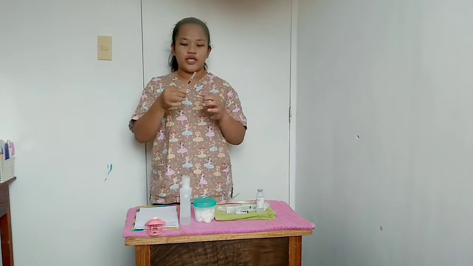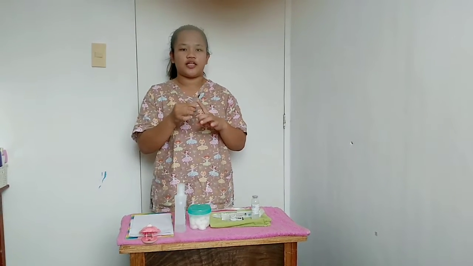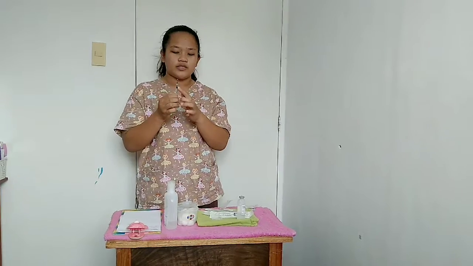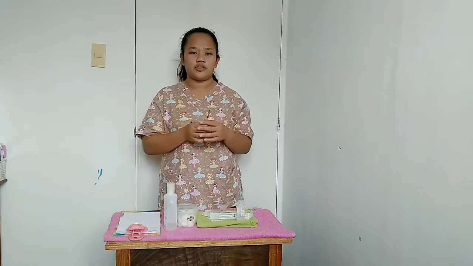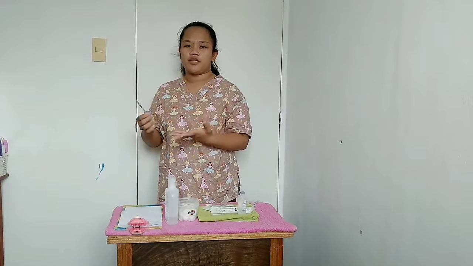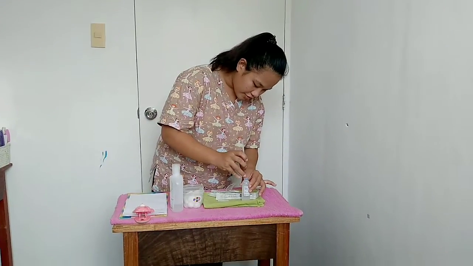Make sure that the connection of the aspirating needle and the syringe is not loose. The amount of air that we withdraw is equal to the amount of medication that the physician ordered for the patient. Then we are going to inject the air into the vial.